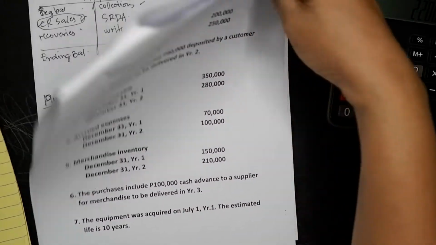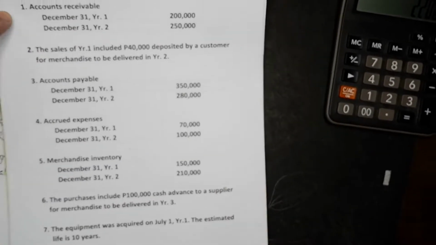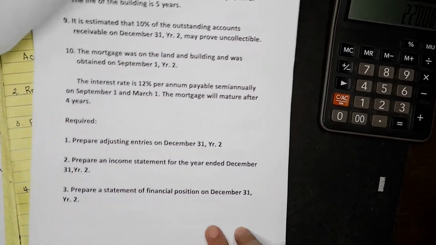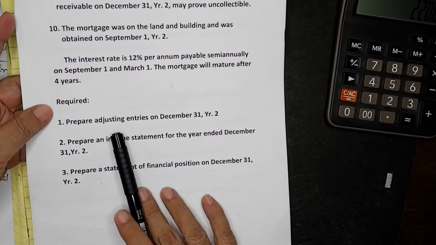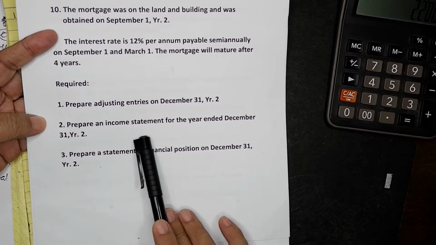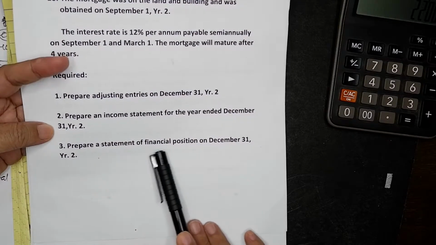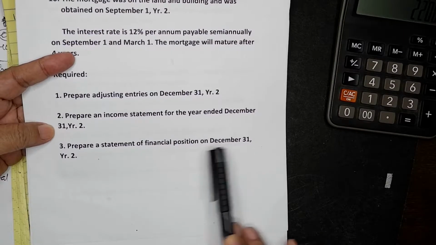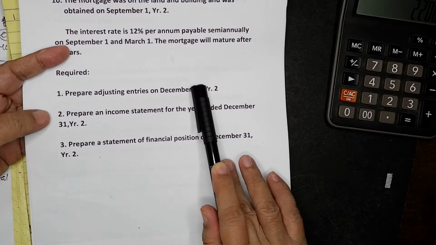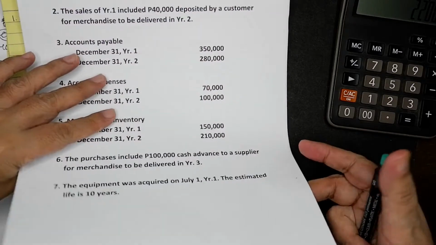Okay, here is the additional information of our problem. So, we have the requirement first. So, the requirement, prepare adjusting entries on December 31, year 2. Another one is prepare an income statement for the year ended December 31, year 2. And prepare statement of financial position on December 31, year 2. Again, we have to prepare adjusting entries, then income statement, at saka statement of financial position.